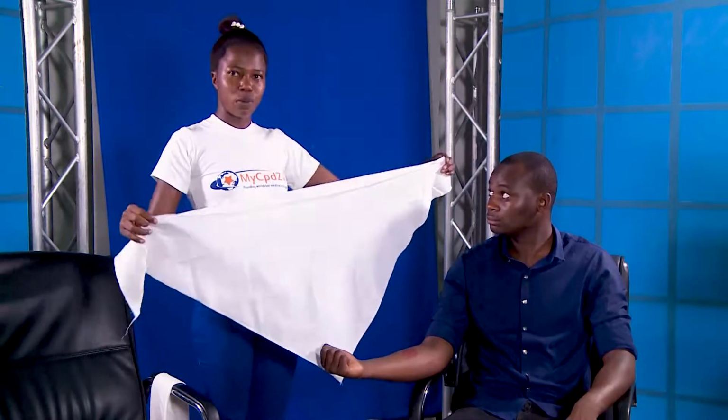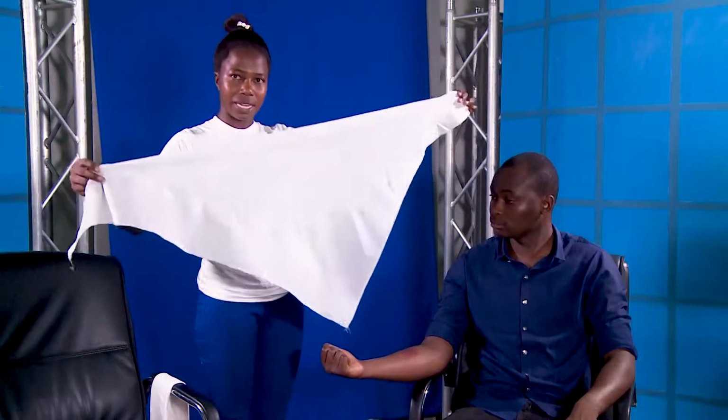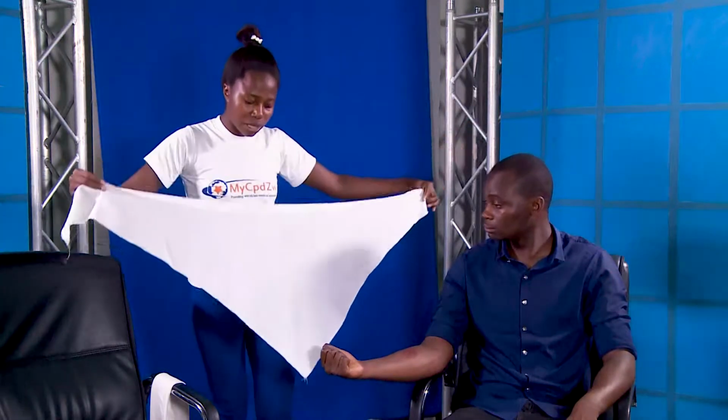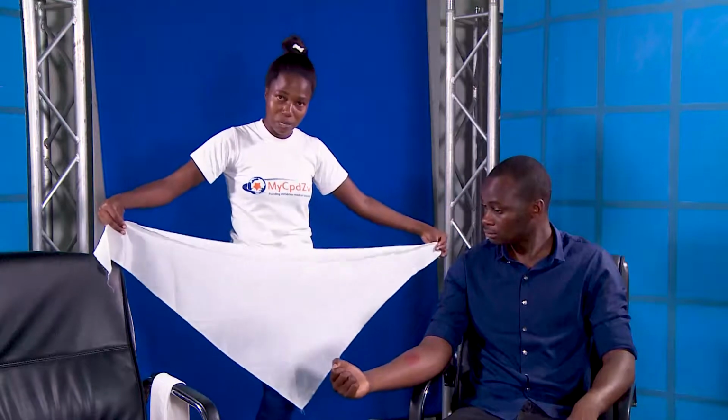In first aid, we use a triangular bandage, the one that I'm holding. Firstly, before we discuss the management of a specific wound, we want to make a narrow folded bandage and a broad folded bandage from this triangular bandage. This is how you make a broad folded bandage from a triangular bandage.